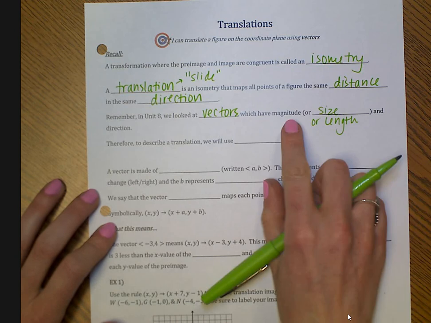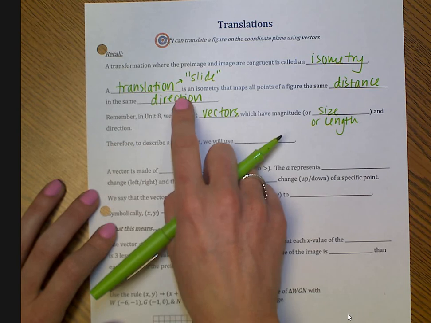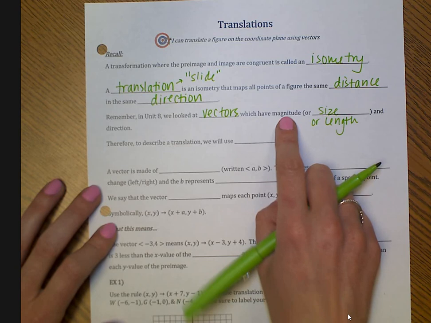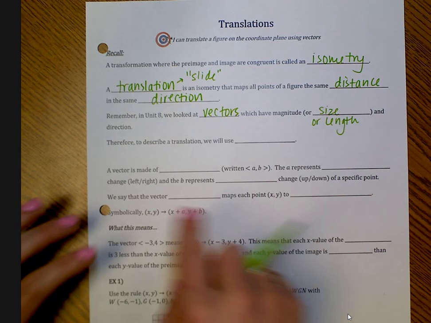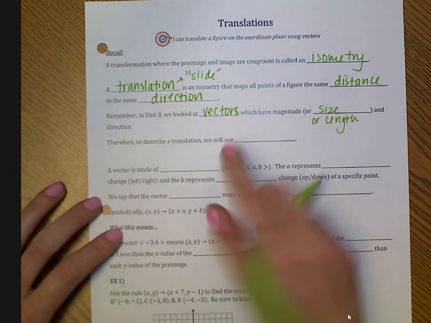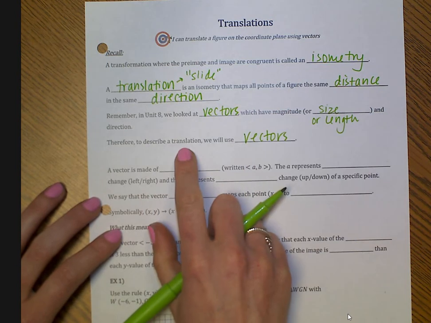Vectors have magnitude and direction. So that's exactly what's happening here with the translation. You move a point or move a figure a certain number of movements in some direction. Okay, so we're going to use vectors to describe our slides or our translations.